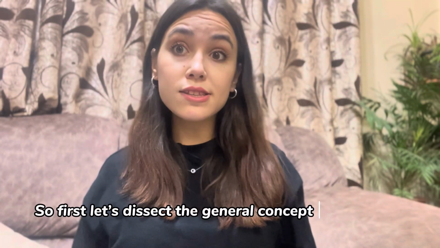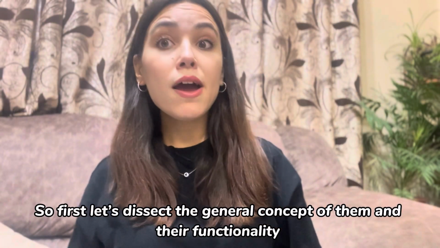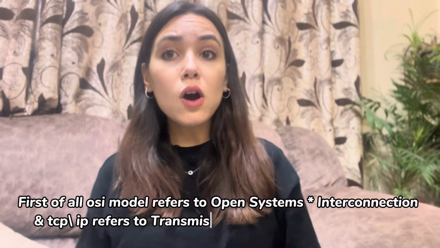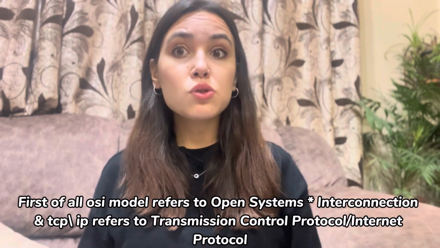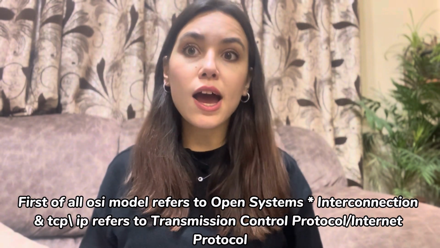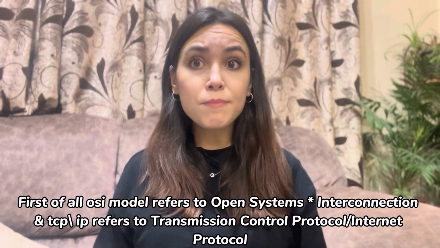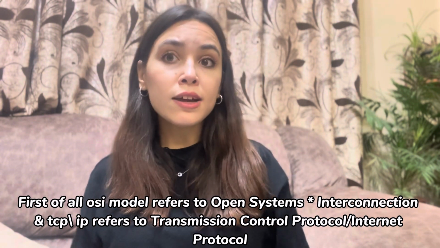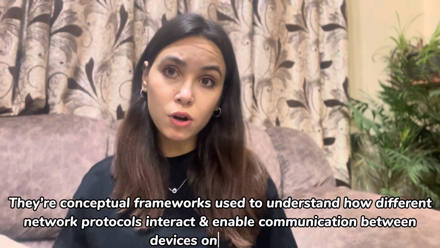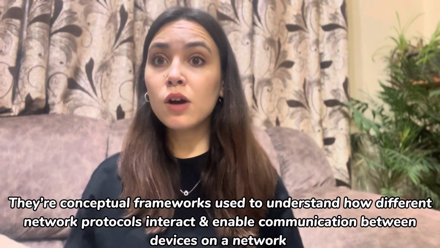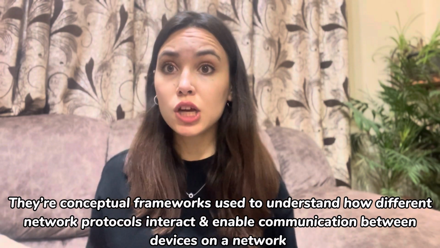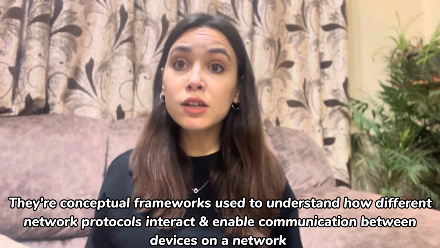So first, let's discuss the general concept of them and their functionality. First of all, OSI model refers to Open System Interconnection, and TCP over IP refers to Transmission Control Protocol over Internet Protocol. They are conceptual frameworks used to understand how different network protocols interact and enable communication between devices on a network.